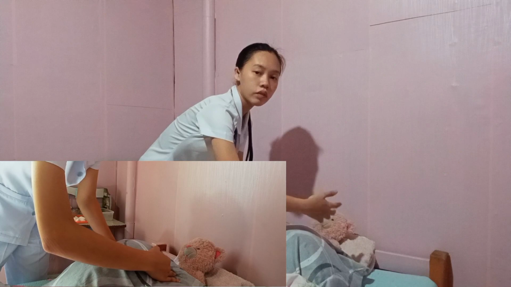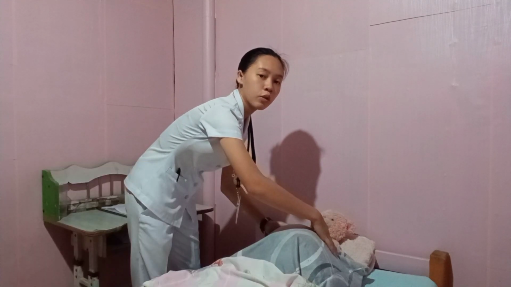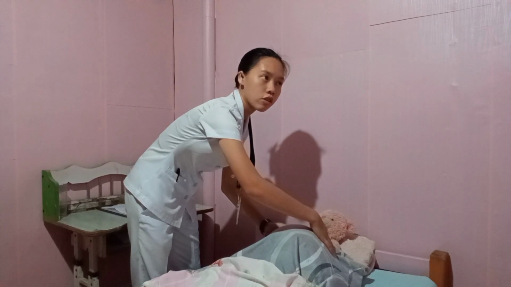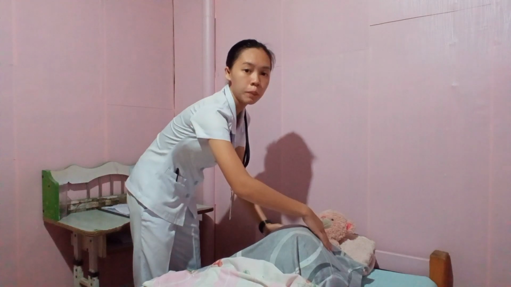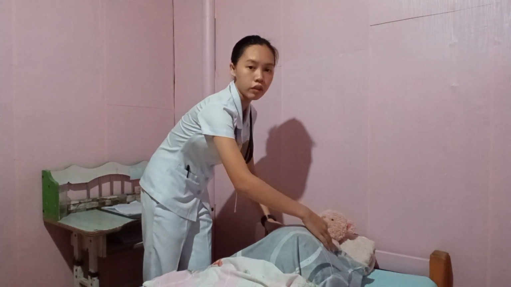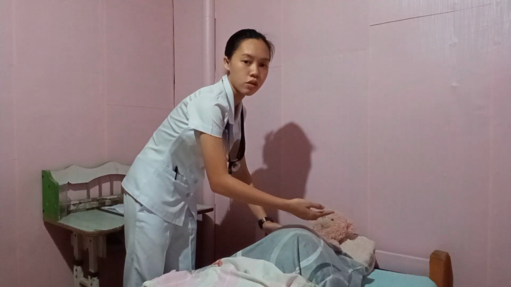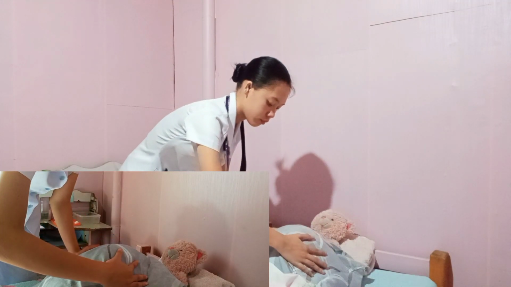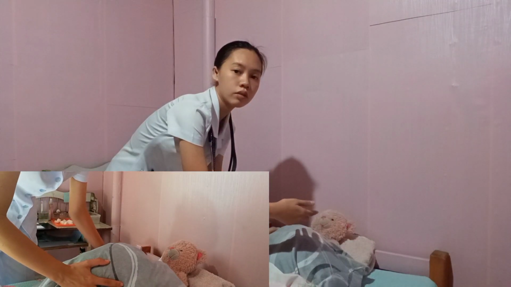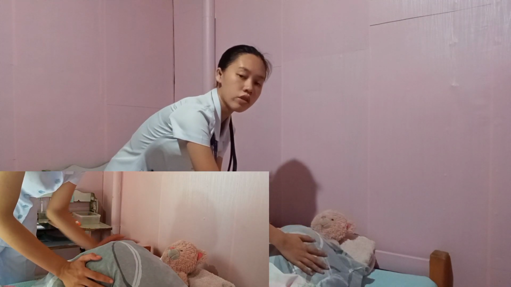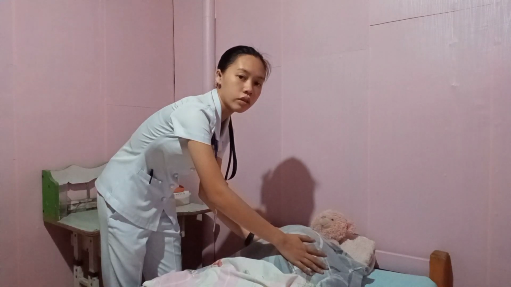If it is the head, it feels hard and round, freely movable and ballotable, while the breech feels softer and nodular. So now I will palpate downward to the side of the abdomen with gentle pressure. This is done to determine the fetal extremities position. If it is the fetal back, a continuous structure will be felt. If extremities, it feels nodular, reflecting the portion of fetal extremities.